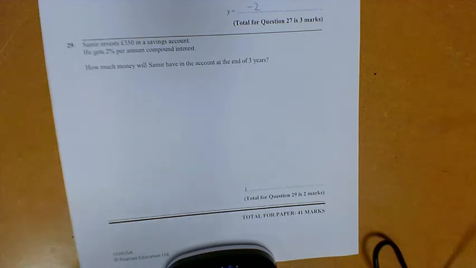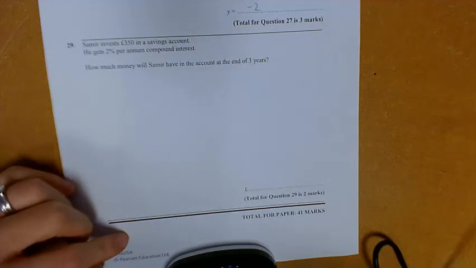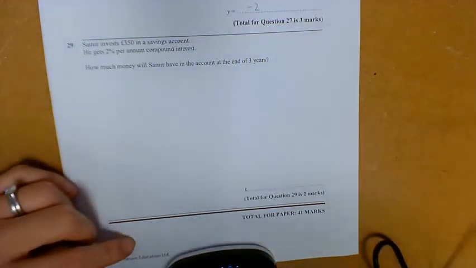And last question, Samir invests £350 in a savings account. He gets 2% per annum compound interest. How much money will Samir have at the end of his account at 3 years? Compound interest is a really good one to teach yourself, and look it up on Hegarty Maths if you're not sure how to do it. It comes up most years, and it's just a case of learning the rules of how to do it.